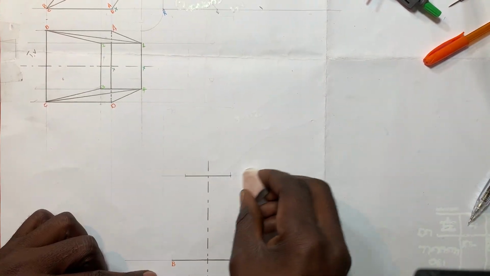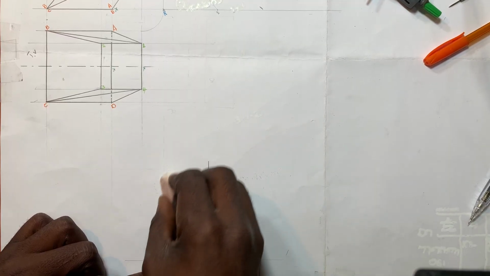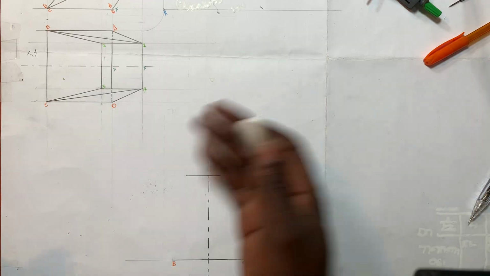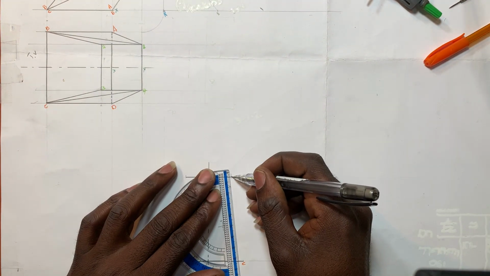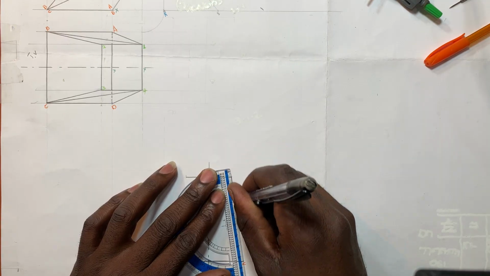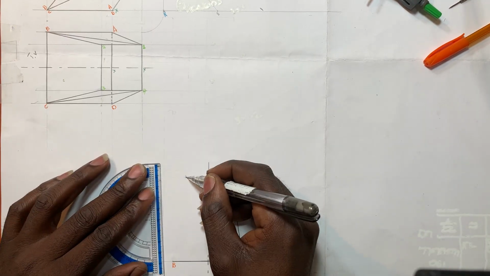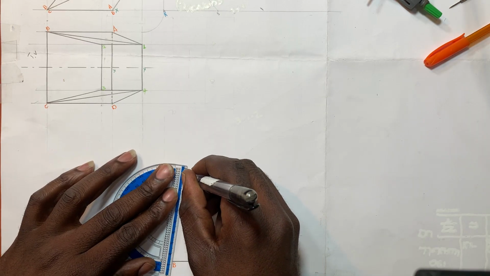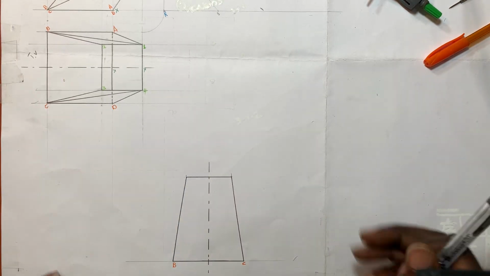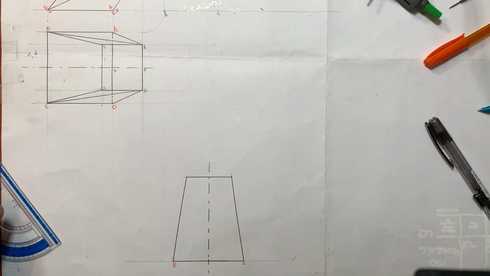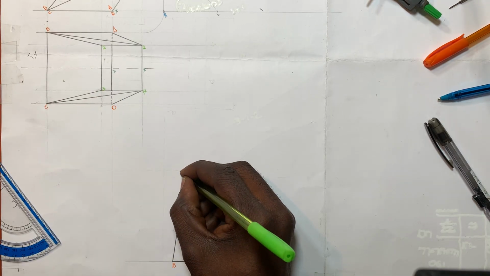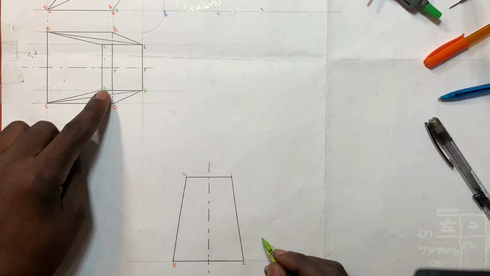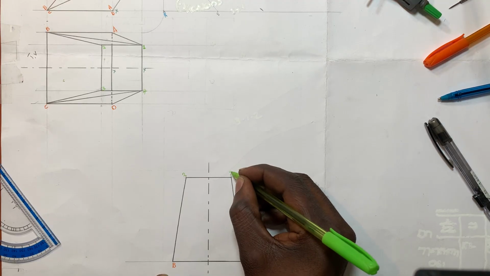So I can erase this one and erase this one just a little bit. Okay, so now I can have this one from here to C solid, have this one from here to B solid. So I can come and say this is my point B2, which means 2, then C3, which means 3.